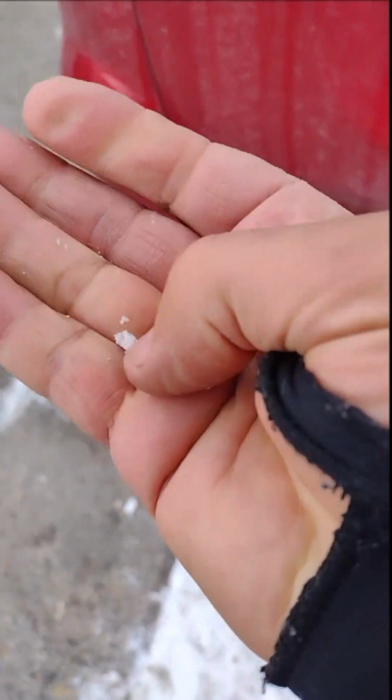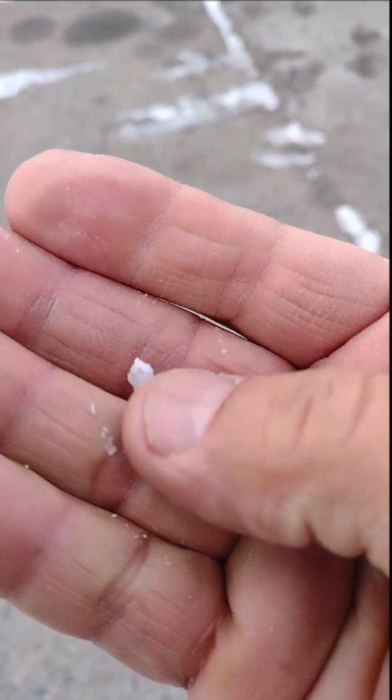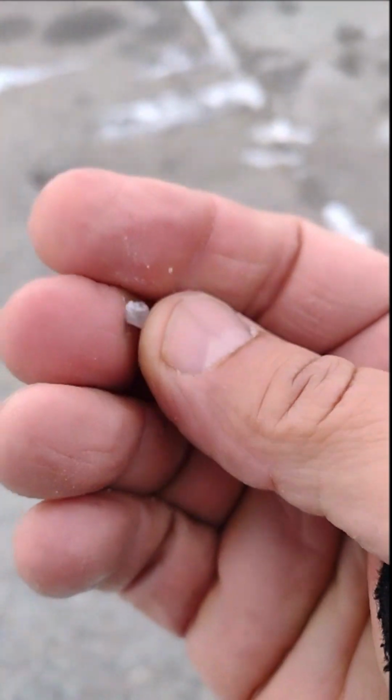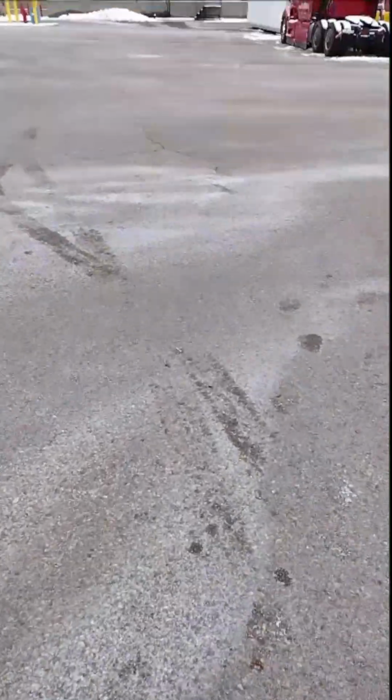Look at this last piece of salt. It did not melt because it is mixed with dirt. But the rest of the salt that was sprayed melts with the snow, with the ice.